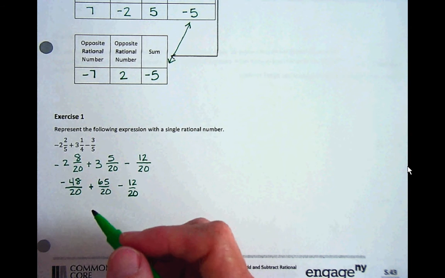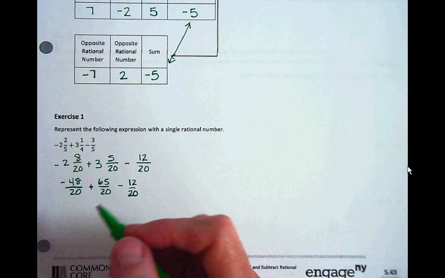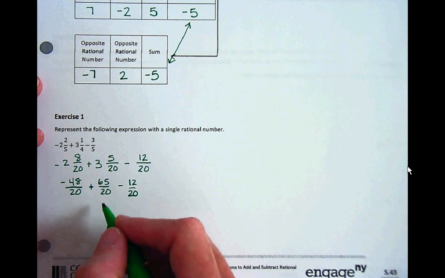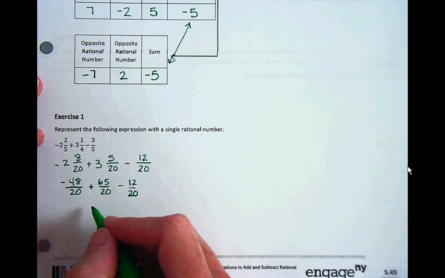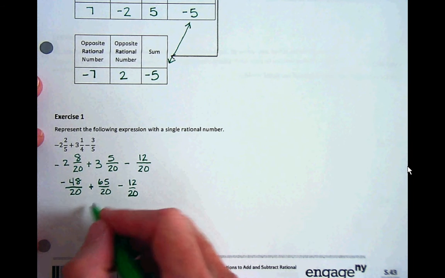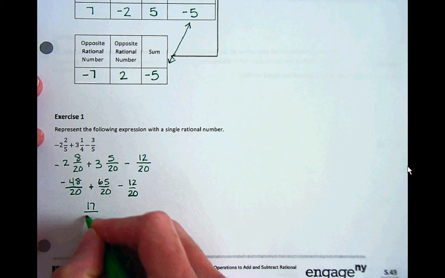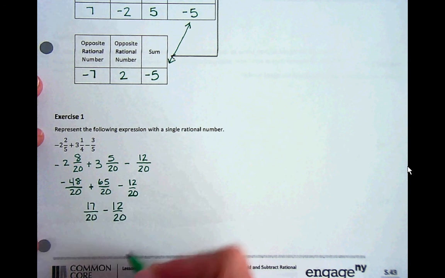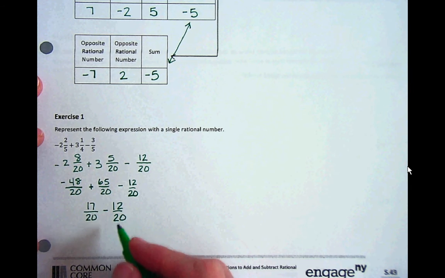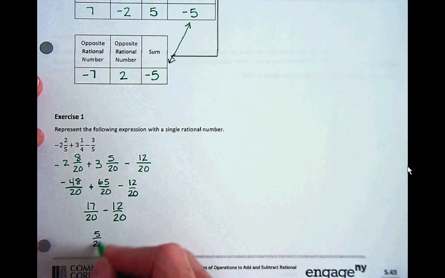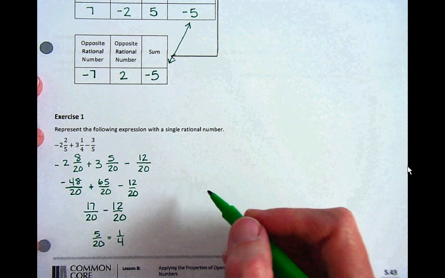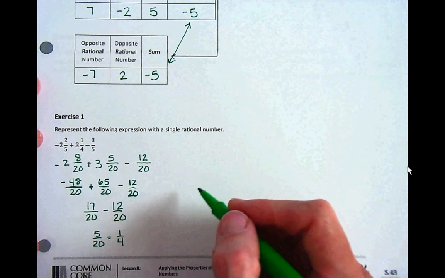Actually, let's see, 48. Oh yeah, it's 17. Okay, yes. All right, so 17/20 minus 12/20. And then from this part, 17 minus 12 is 5. That's 5/20 or 1/4.